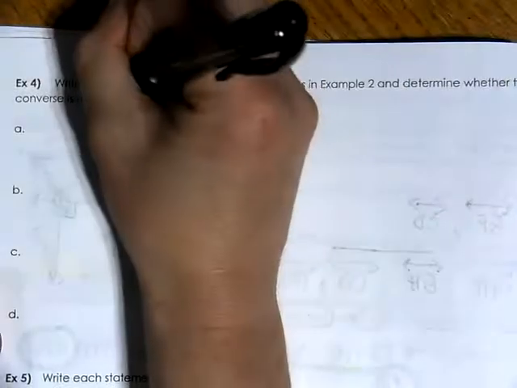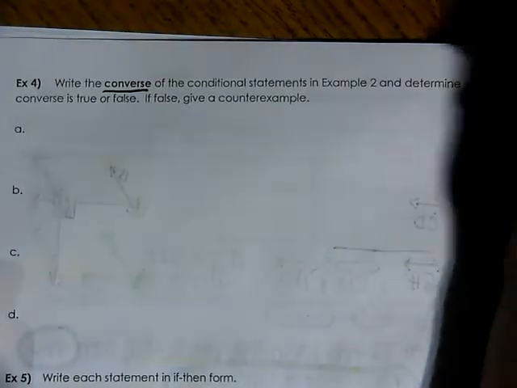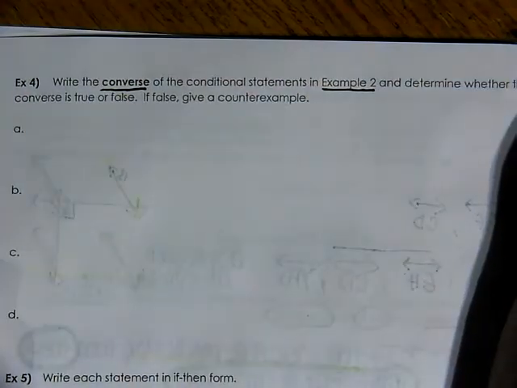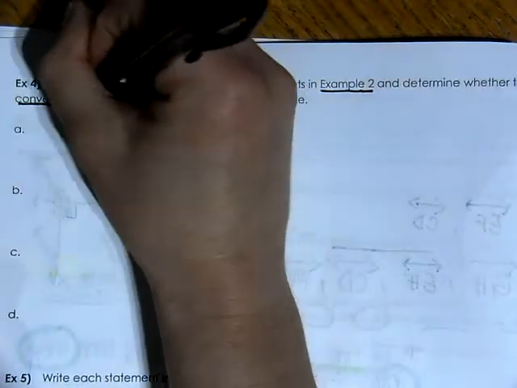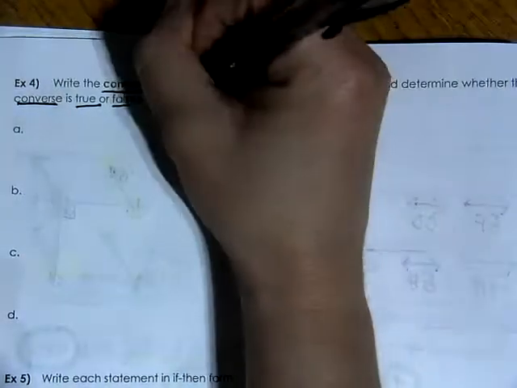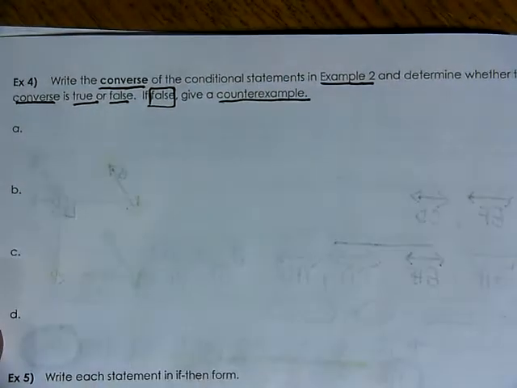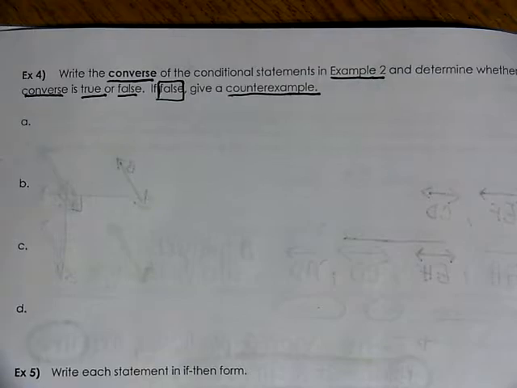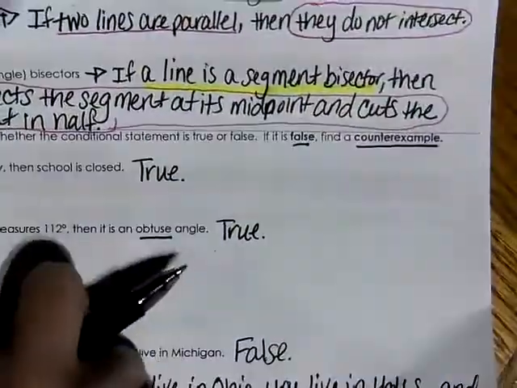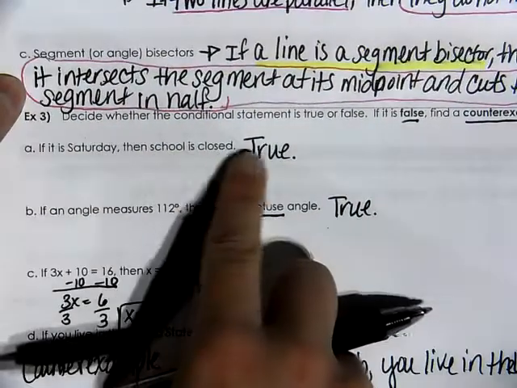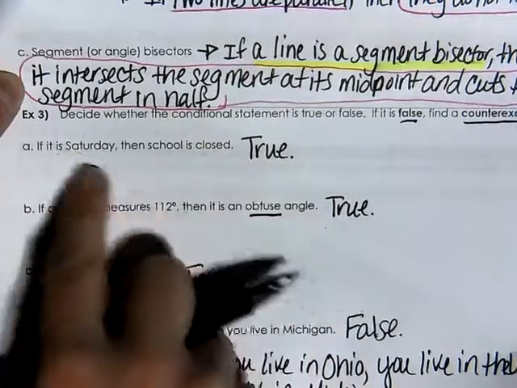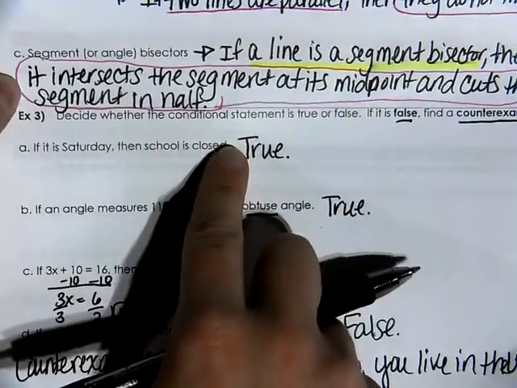What we want to do in this next page is write the converse of the conditional statements in example number 2 and determine whether the converse is true this time or if it is false. And once again, if it is false, then we want to provide a counterexample. So this time we're going to take our previous statement and write the converse of it. In letter A, it says, if it is Saturday, then school is closed. So we would reverse. If school is closed, then it is Saturday.